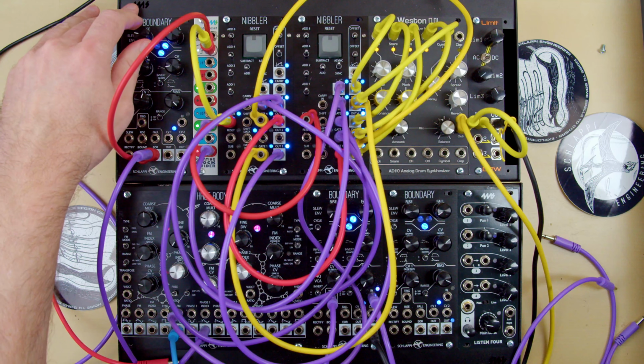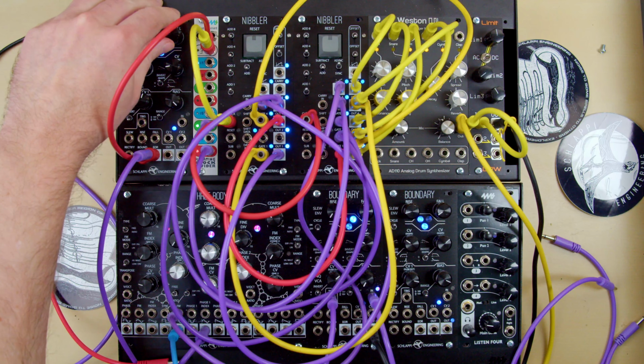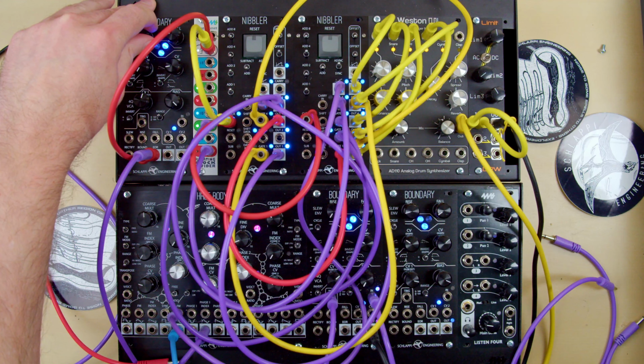We've got some sort of alien generative electro happening, I think.